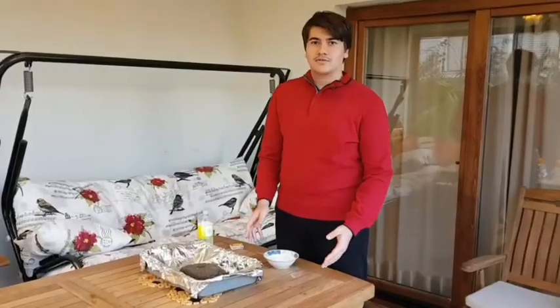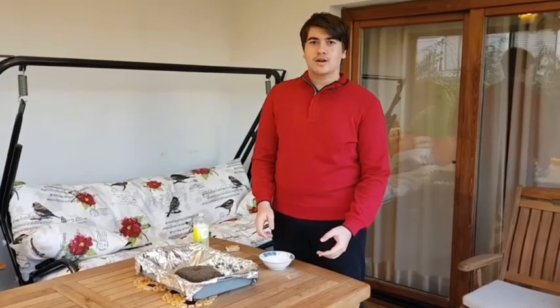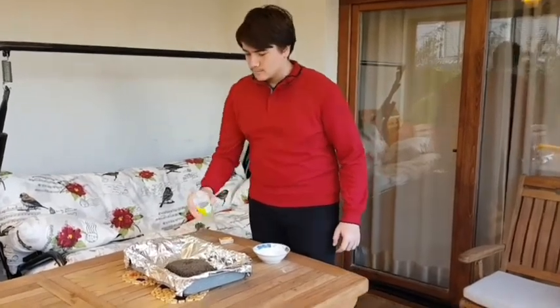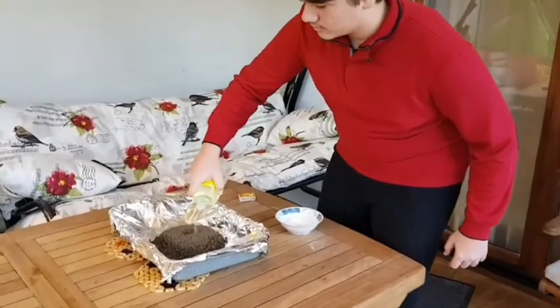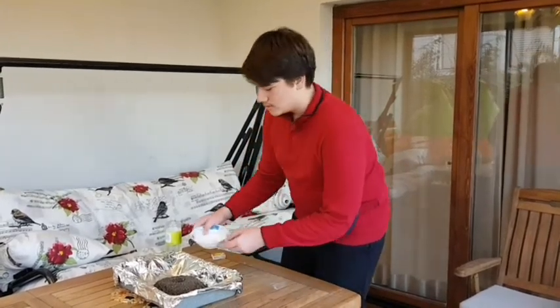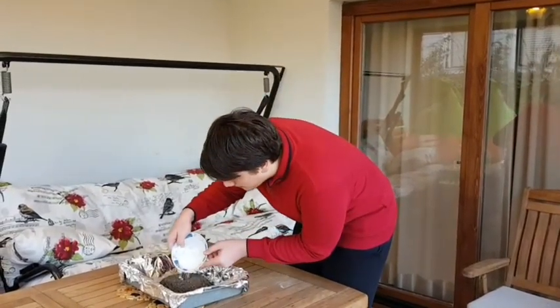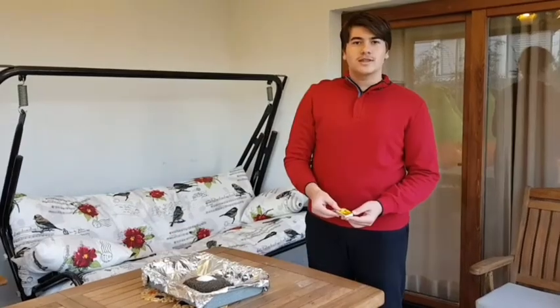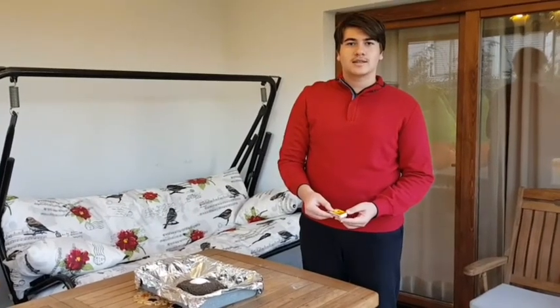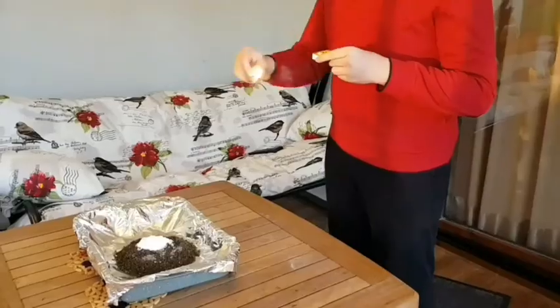Then fill a tray with sand and pour some alcohol on it. Place your sugar and baking soda mix in the center. When we light the mix, it turns black and the snake begins to grow.